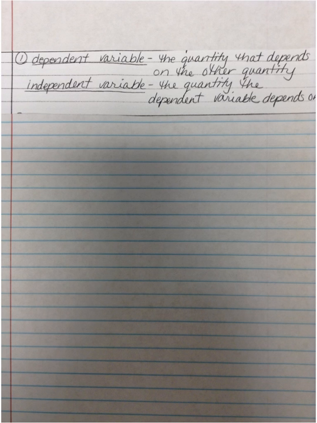In box number 1, we're just going to write down two definitions, and they're a little bit confusing, but I think once we start putting numbers and letters in there, it will make more sense. So the first definition is a dependent variable. A dependent variable is the quantity that depends on the other quantity. Then the independent variable is the quantity the dependent variable depends on. And like I said, it should make more sense as we work along, but just write it down for now.